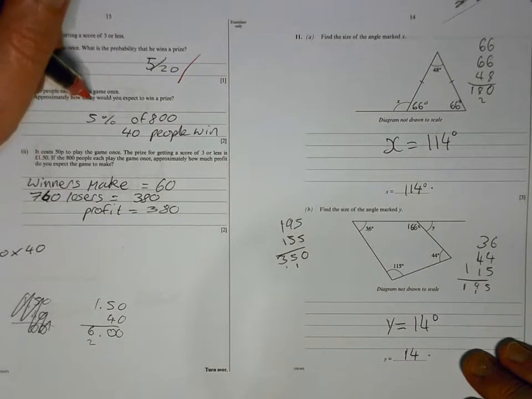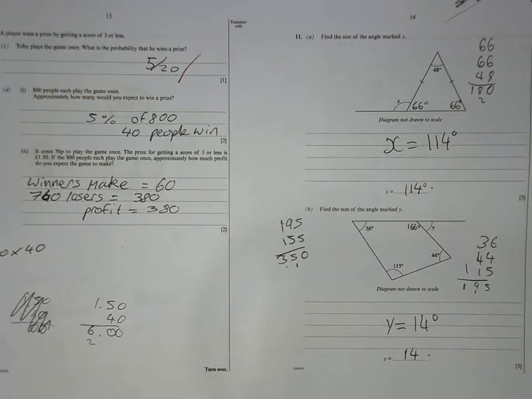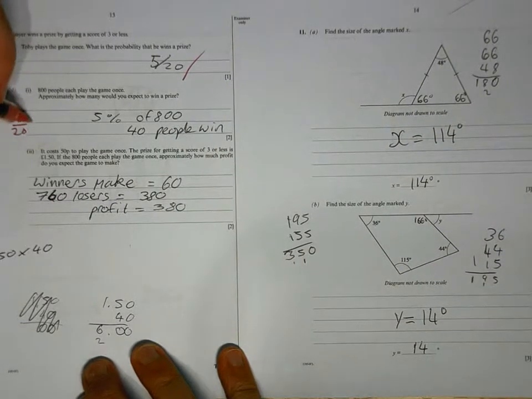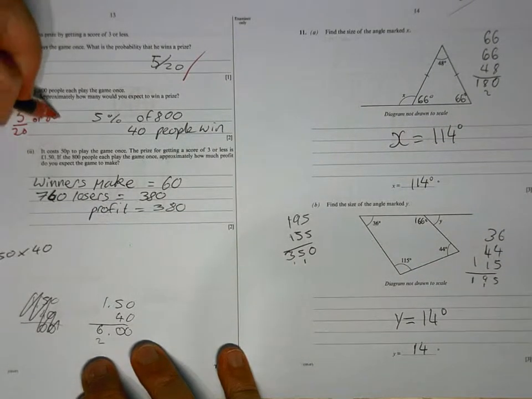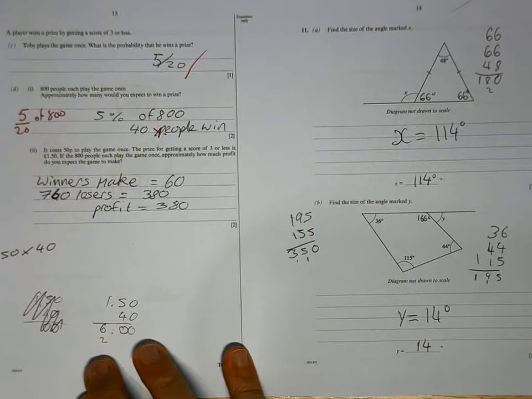5% of 800 is not 40. What have we done there? It's not 5% of 800, it's 5 out of 20 of 800. 5 out of 20 is not 5%. So that's not right.